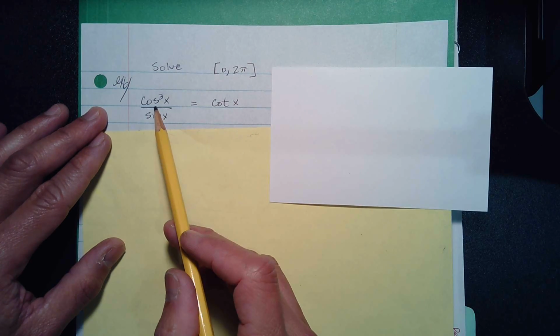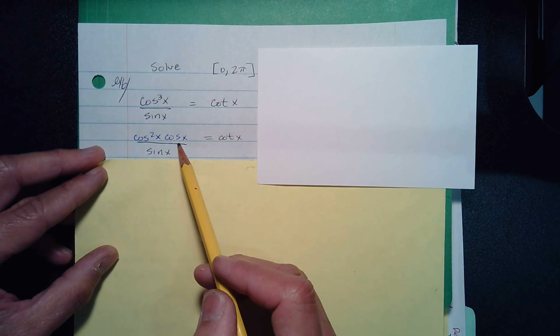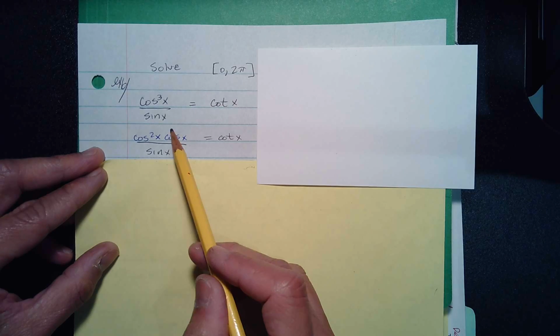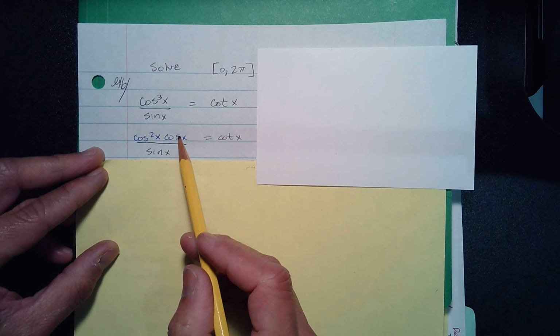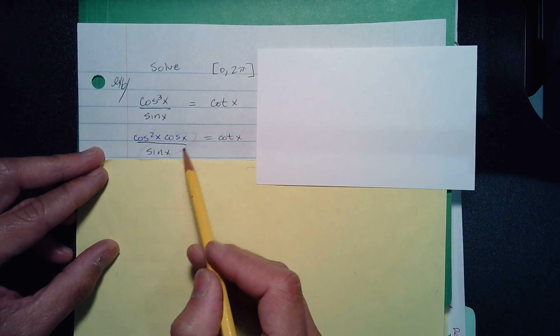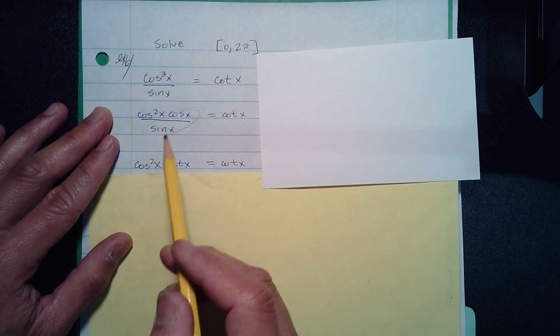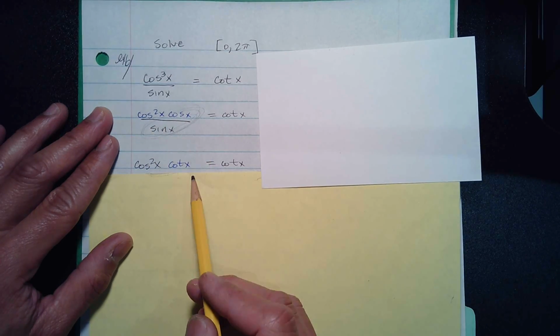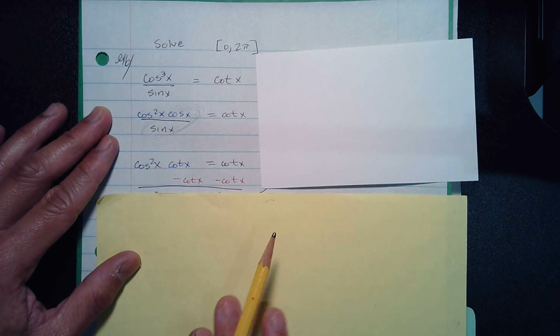I'm going to factor cosine cubed as cosine squared times cosine over sine x. This expression is equal to this expression. I notice that cosine x over sine x is going to be cotangent x. So cosine x over sine x is cotangent x. I'm going to subtract cotangent x from both sides of the equal sign.